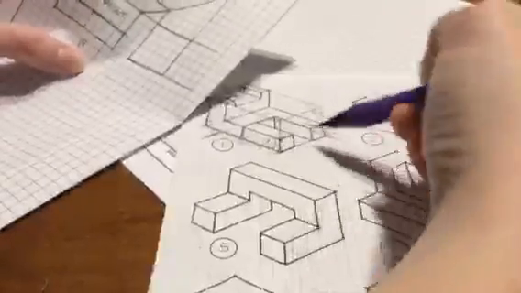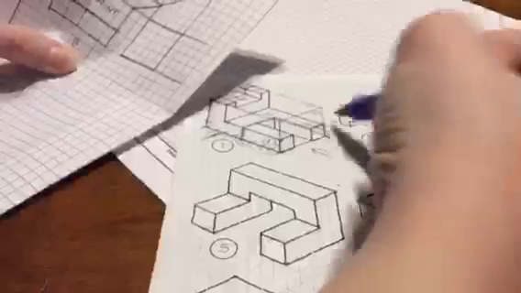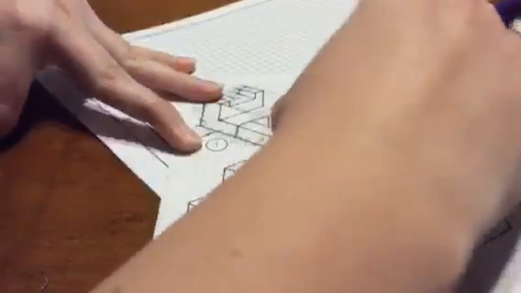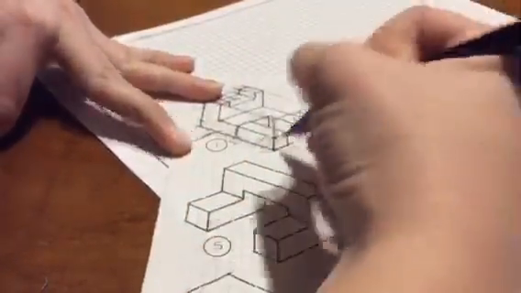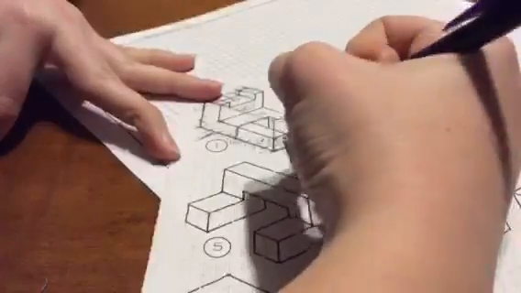And from there, let's come over here to see what faces we're going to see. So if we're looking into our plane for our right side view, we will see 1, 2, 3 faces.